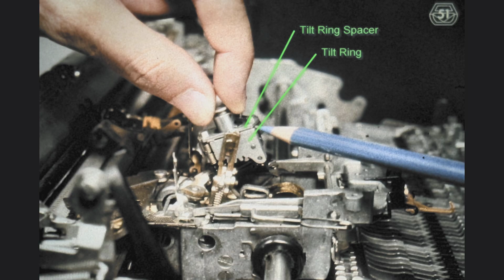Shim sizes are listed at the end of the adjustments in the adjustment manual. It is not necessary to remove the tilt ring spacer mounted on top of the shims. We can easily replace one shim at a time. But whenever we have to remove the tilt ring spacer, we must also disconnect the rotate detent spring. And when we work with the rotate detent spring, we must be very careful not to stretch the rotate spring any more than we absolutely have to.